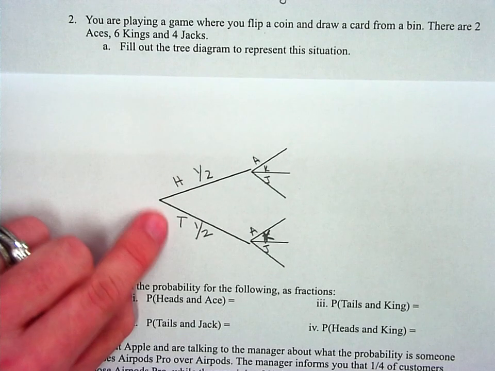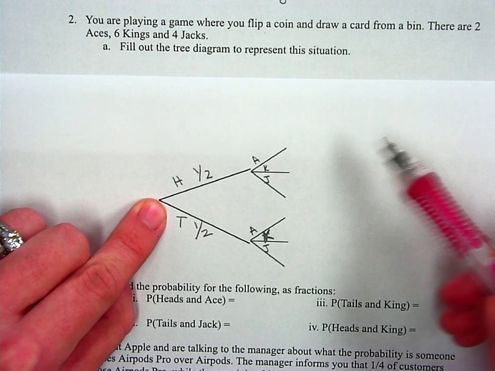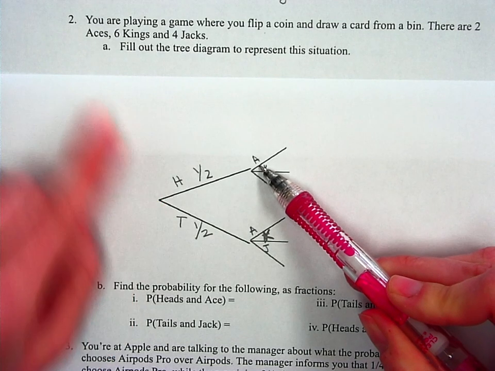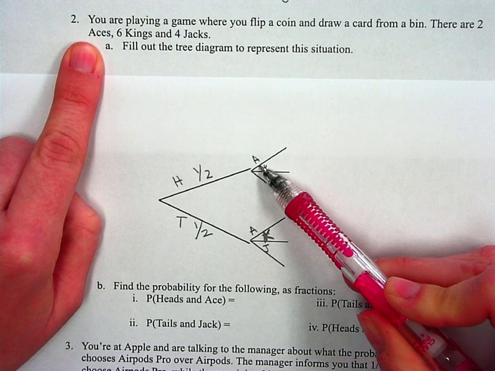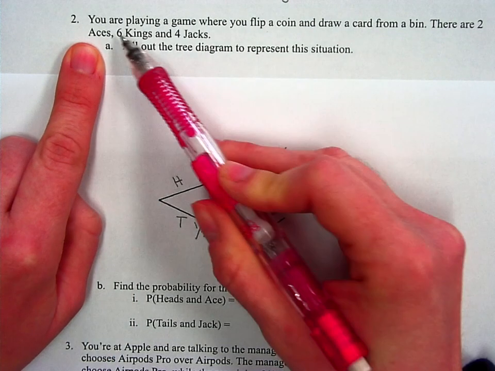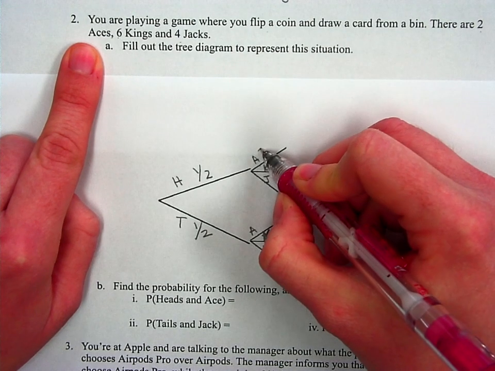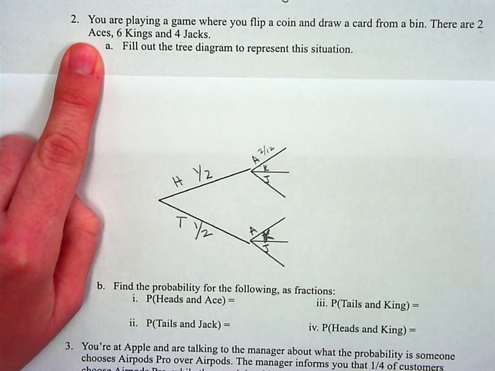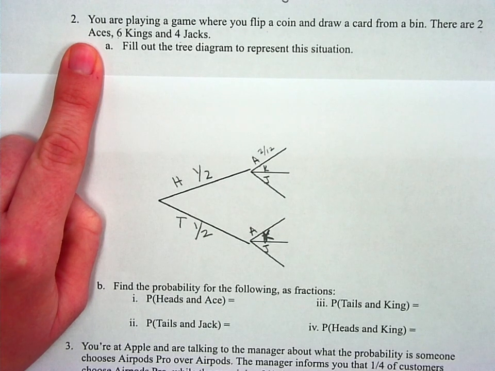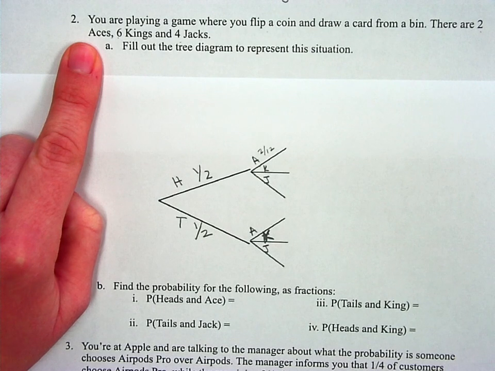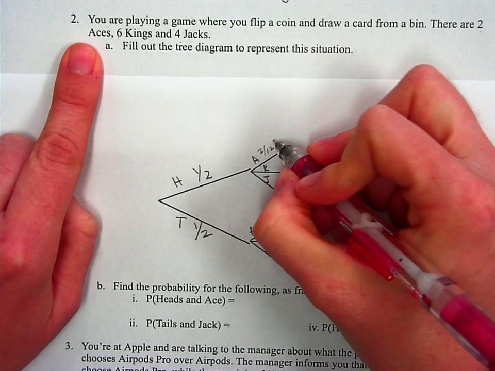Okay, so I know it's equally likely for the heads and the tails, but it's not equally likely for the cards. It looks like there's 2 aces out of a total of, let's see, 6 and 4 is 10, plus 2, that's 12. So there's a total of 12 cards, and 2 of them are aces. So 2 out of the 12 are aces. You can write this as 2 out of 12, but it might be easier if you reduce your fractions so you're dealing with smaller numbers so that at the end you don't have to reduce it. So I'm going to go ahead and reduce this to 1/6.